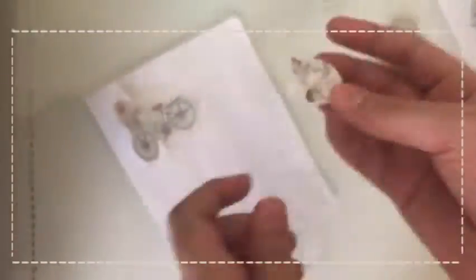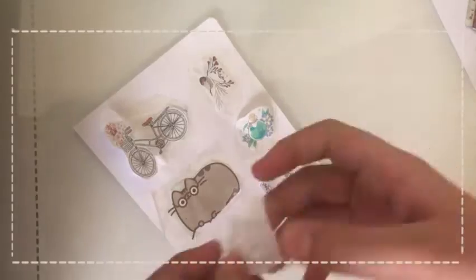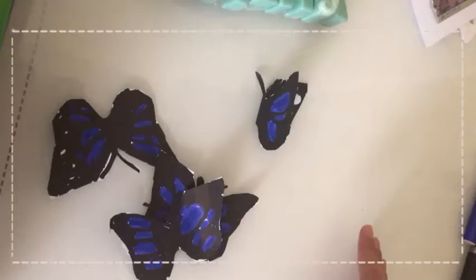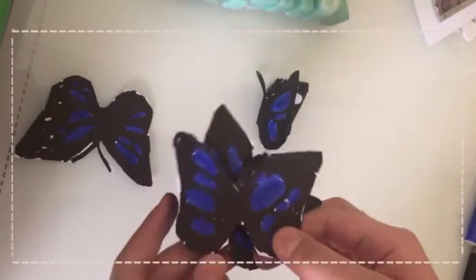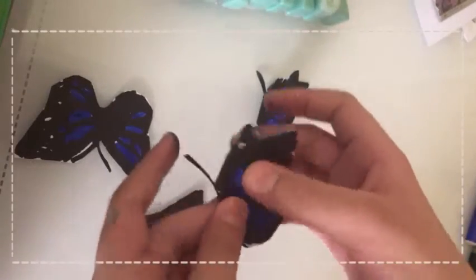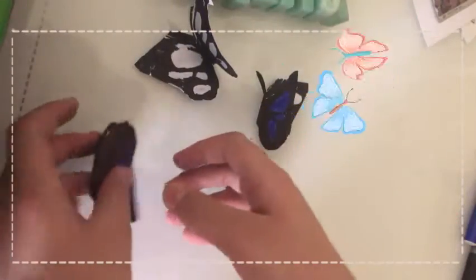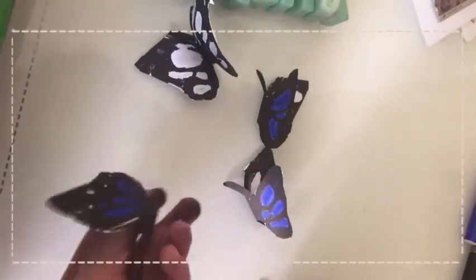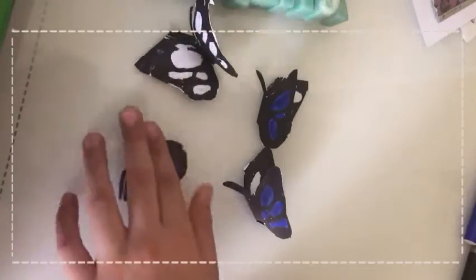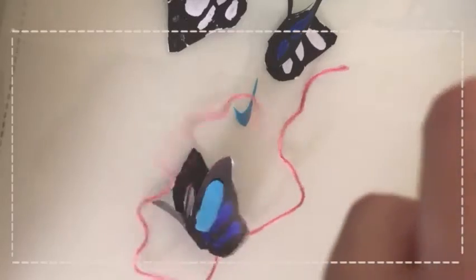Don't forget to keep some tape up. I'm gonna show you right now. So yeah, and you're gonna go and draw some butterflies. If you don't have any, you can print some or draw. And now you're gonna fold them, as you can see in the video. I folded them. After that, you're gonna bring a piece of string, and cut a piece and grab your tape.